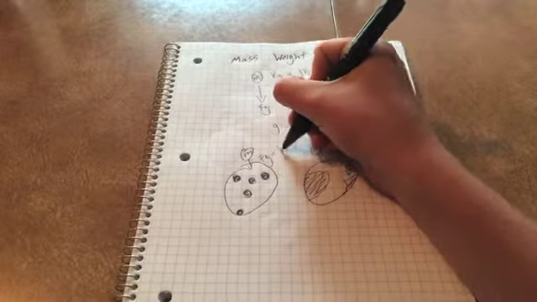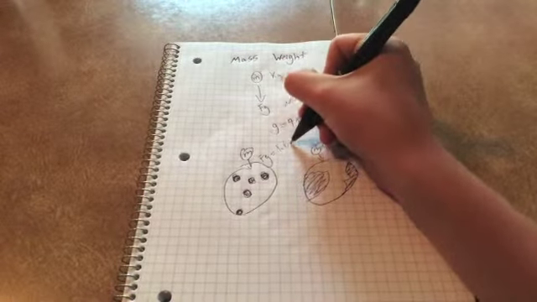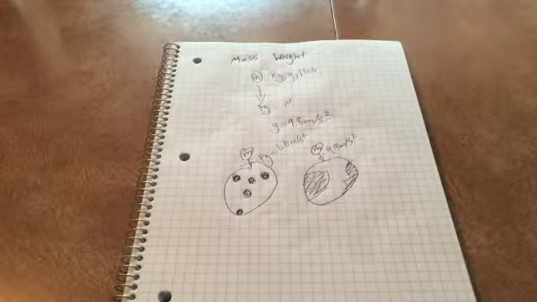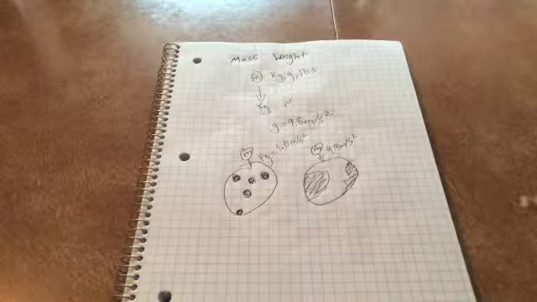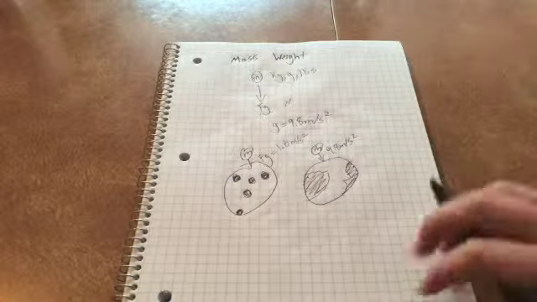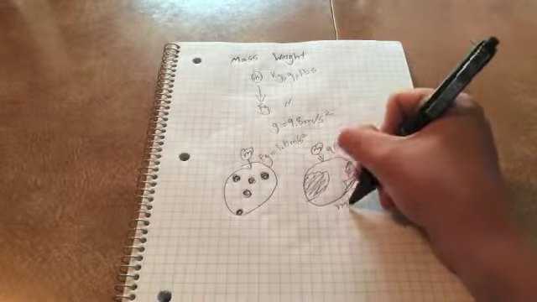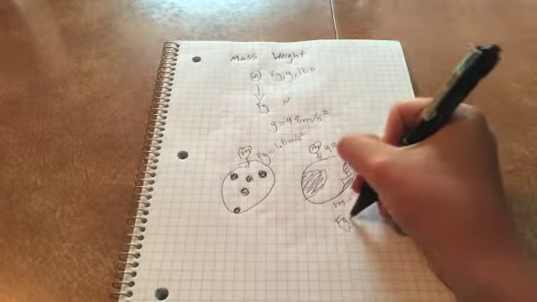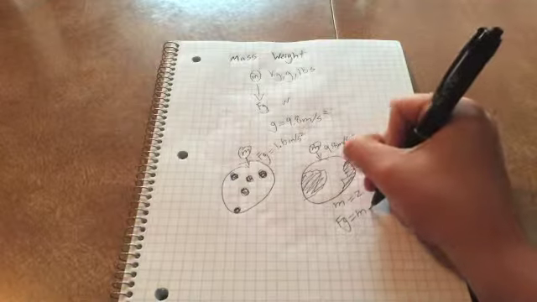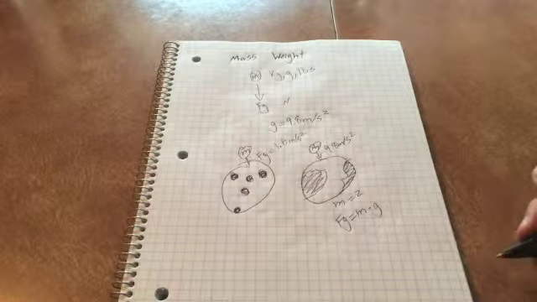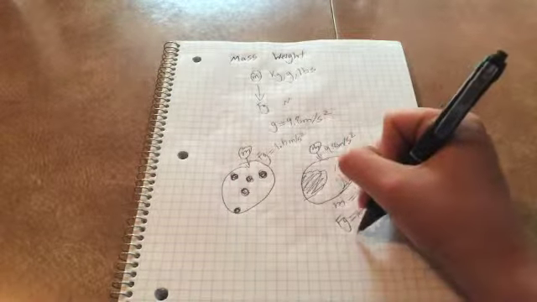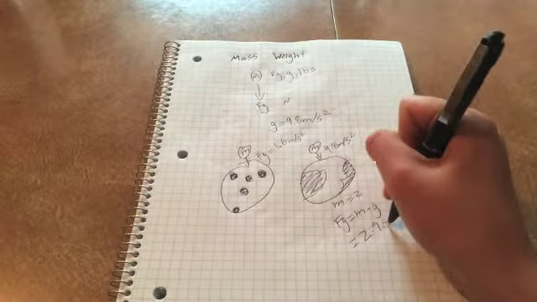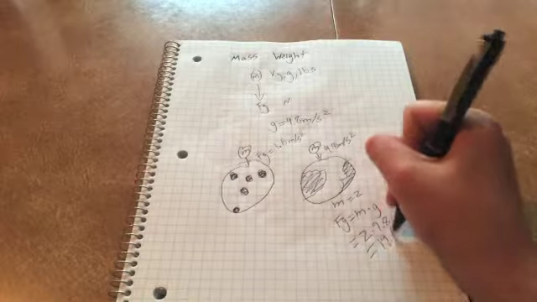About 1.6 meters per second squared. So even though these both have the same mass, say they have a mass of 2, the force of gravity, which equals mass times gravitational pull, is equal to 2 times 9.8, which equals 19.6.